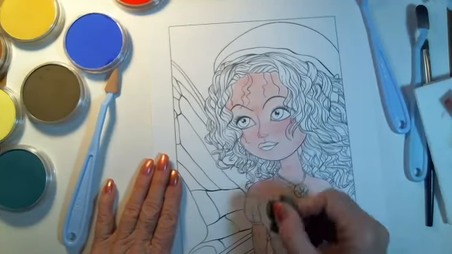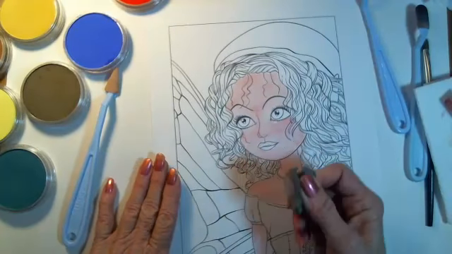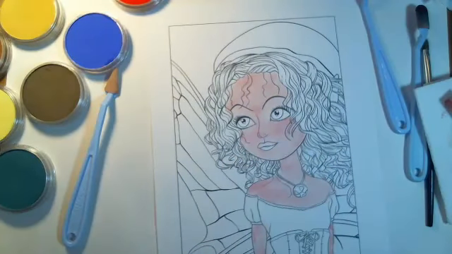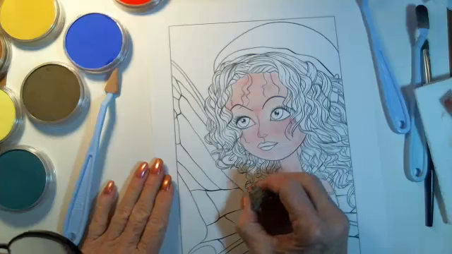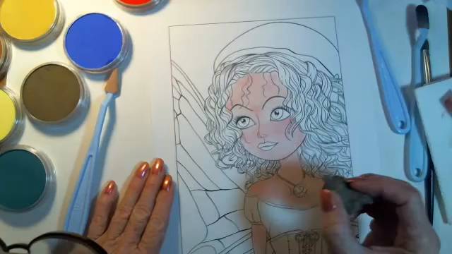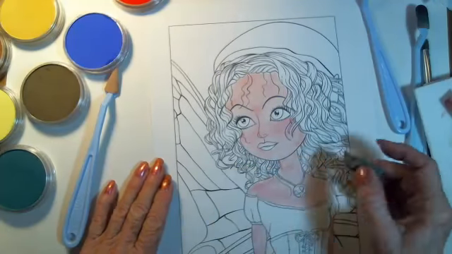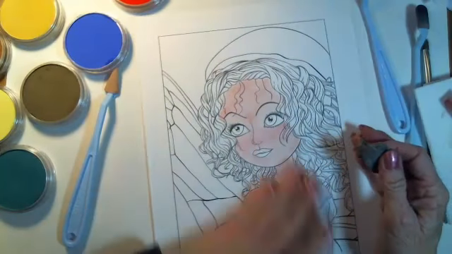Yep, you can pick it up too, so that's kind of nice. I don't know what it's going to do to my kneaded eraser, but we don't care because we have more. Okay, well, that's good to know anyway.